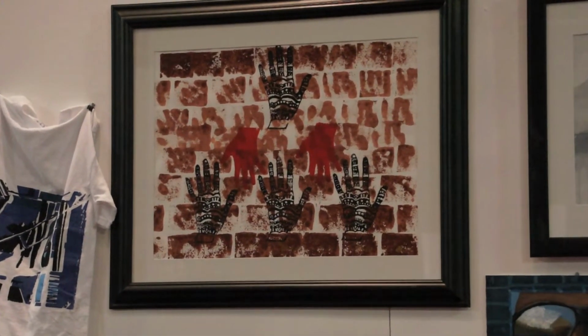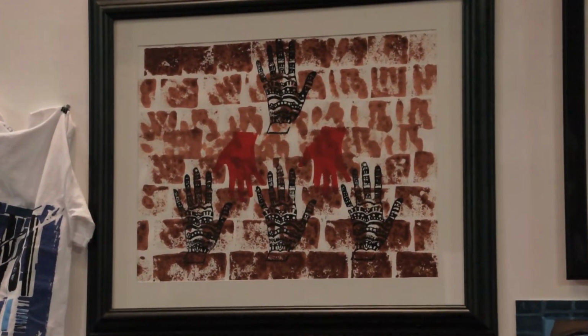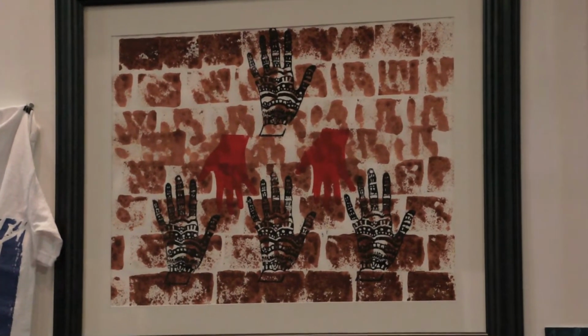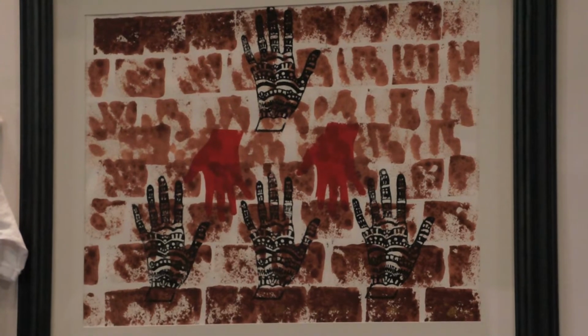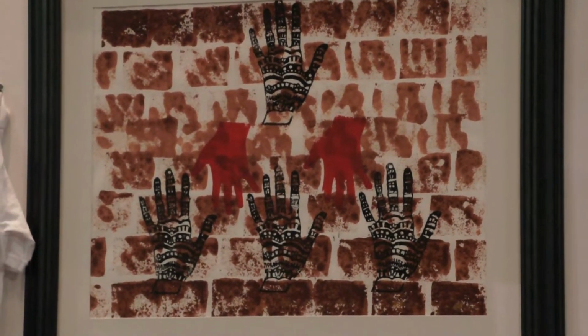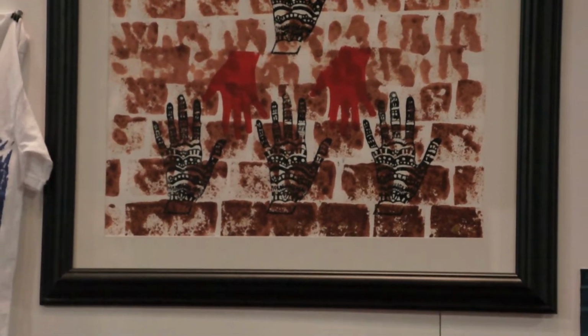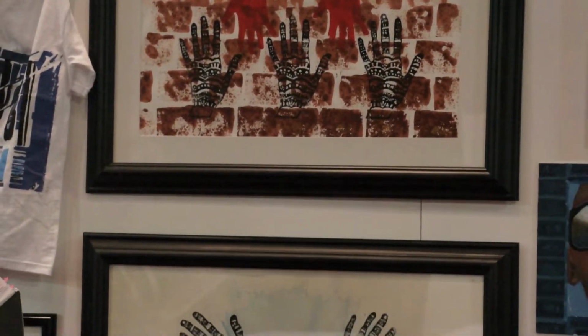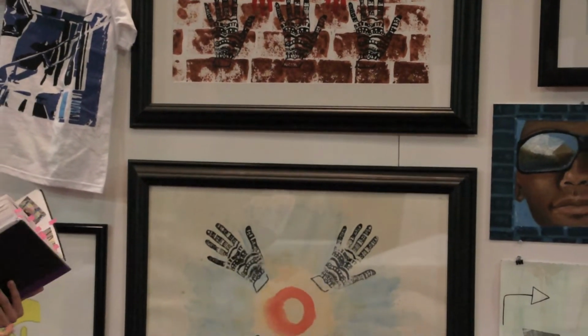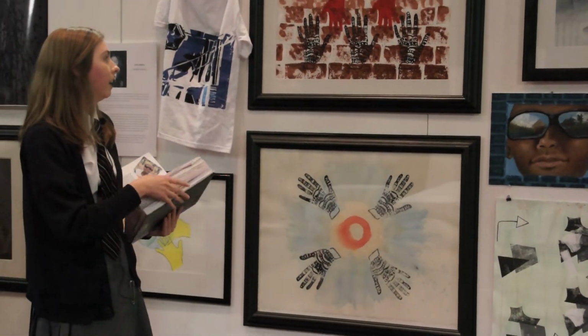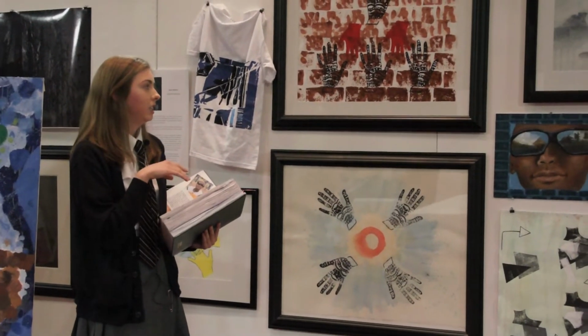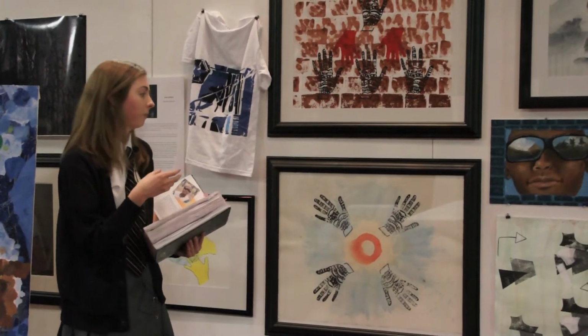So I created a block print with my own henna design that I used in 2 of the series of 3, and I also used another block print which I carved out of linoleum just to contrast it and add more simplicity to the very detailed hand.